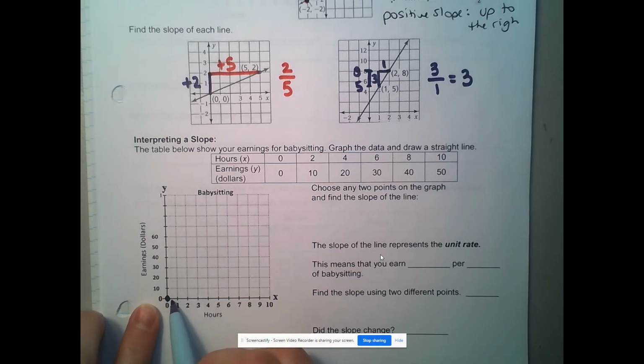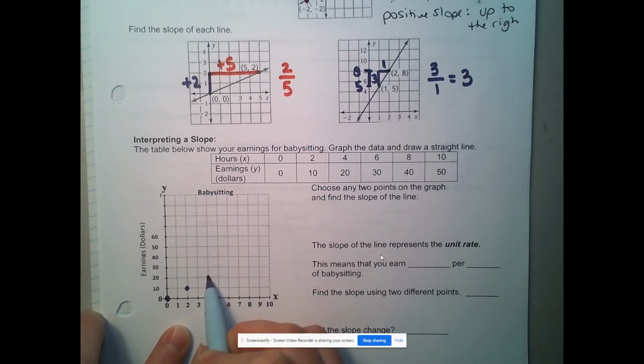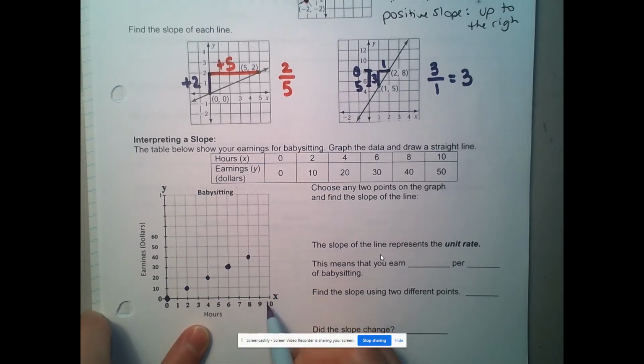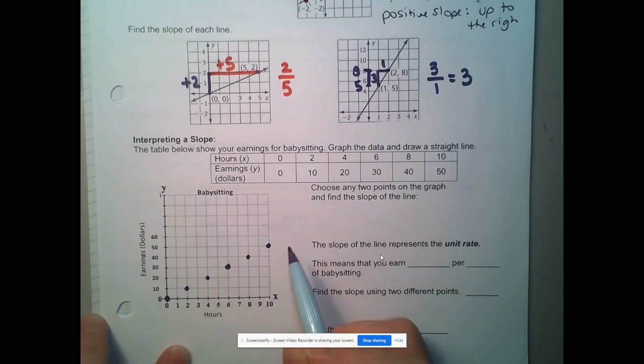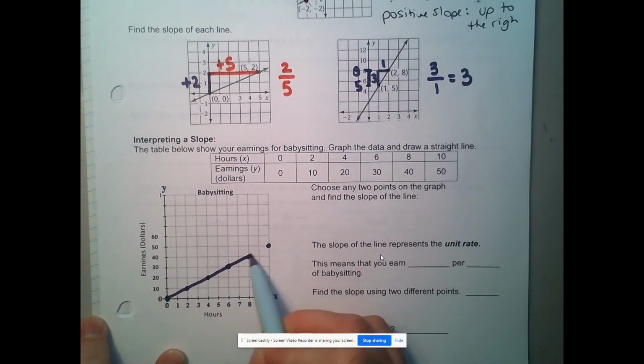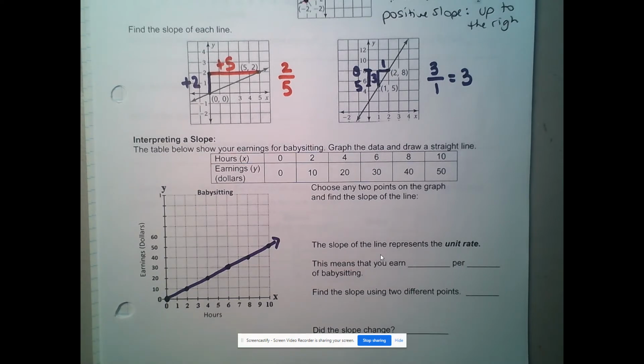Now, if I work for 2 hours, I make $10. If I work for 4 hours, I make $20. I'm taking these numbers right off the table. If I work for 6 hours, I make $30. 8 hours, I make $40. And 10 hours, I make $50. And I draw a straight line with an arrow, because if I kept working, it makes sense that I would keep earning money.